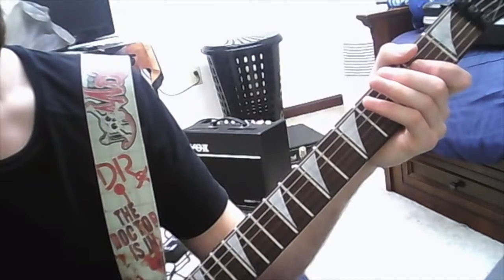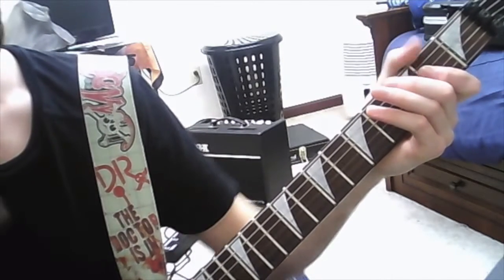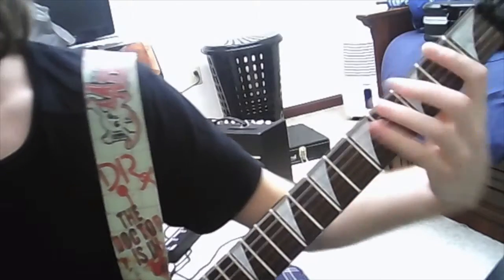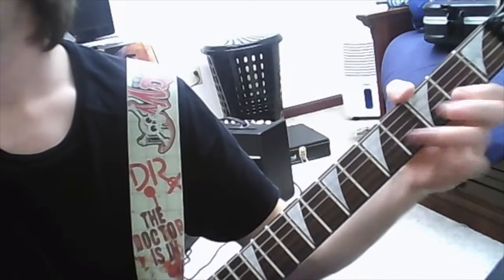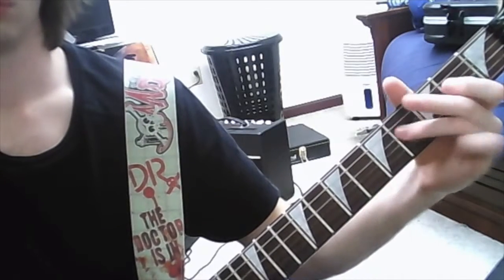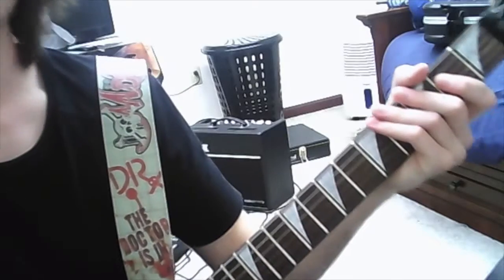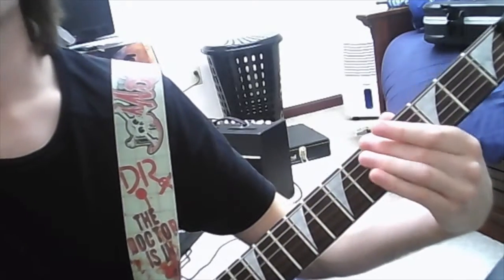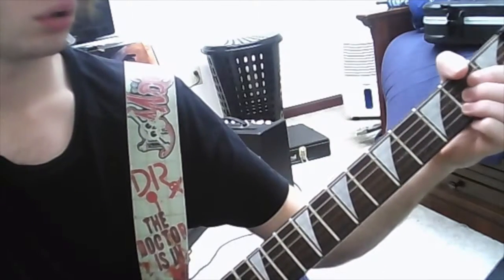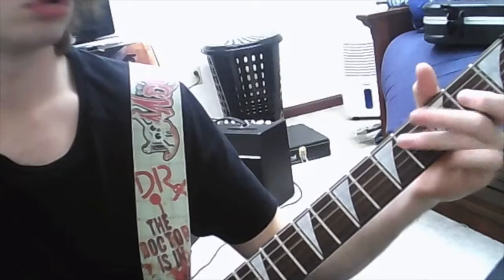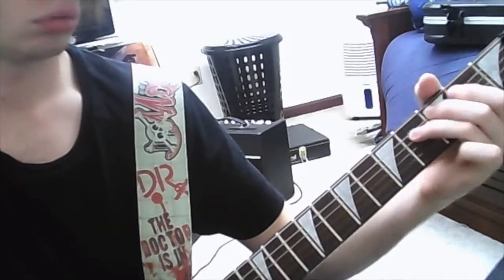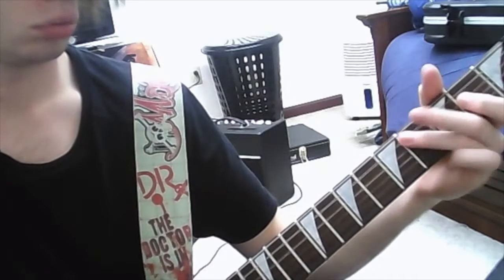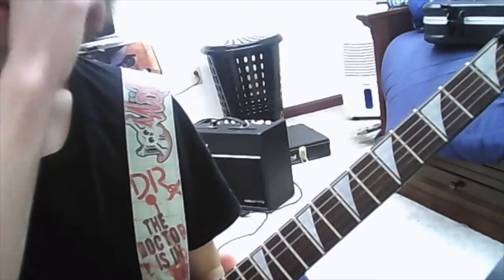But you want to play a pentatonic scale as if you're playing in the key of F sharp minor, but you want to land on your root. And what this actually does is it makes it a major sounding scale. Easy.